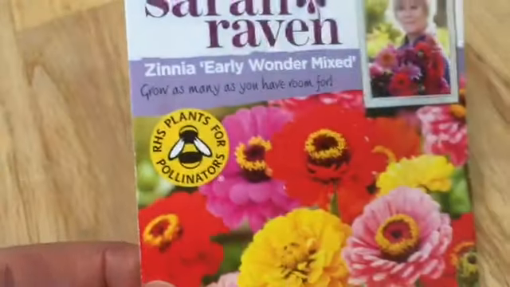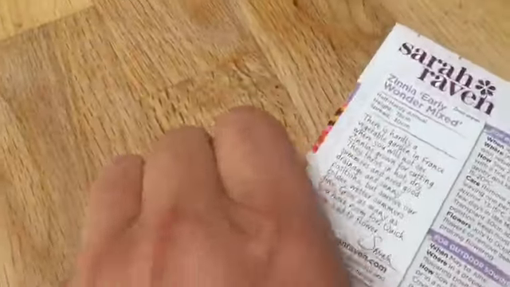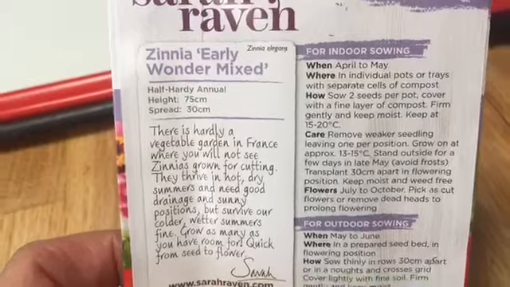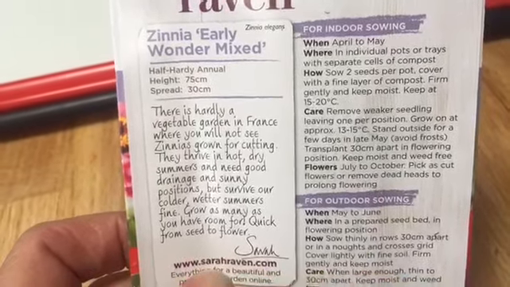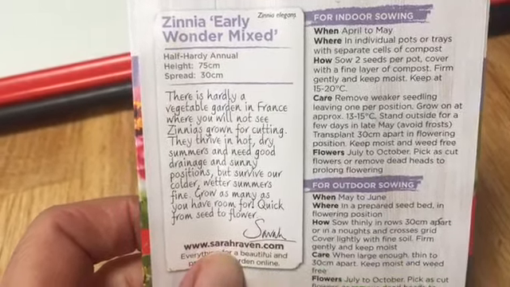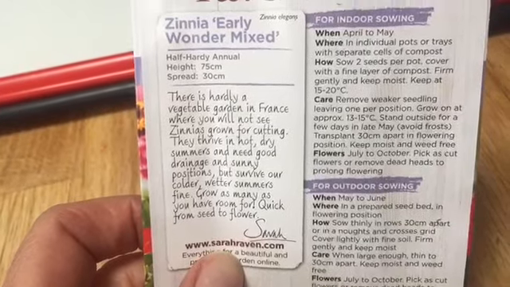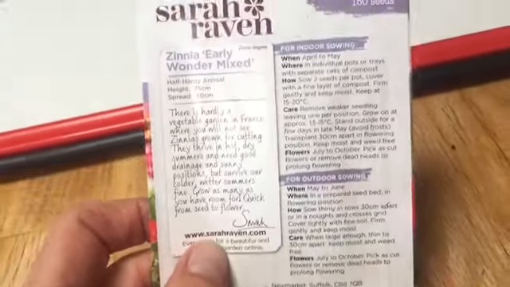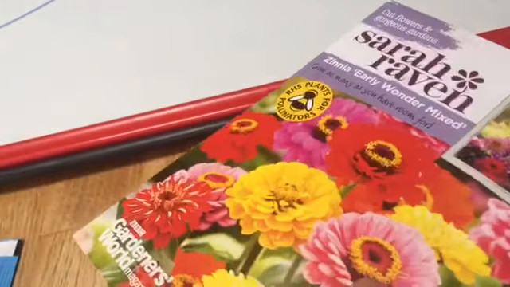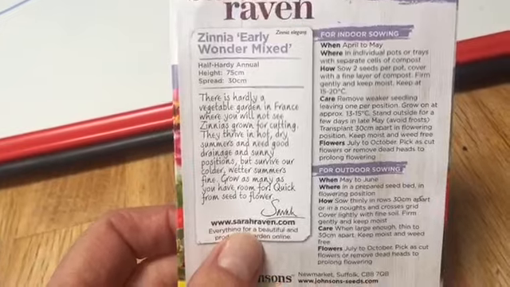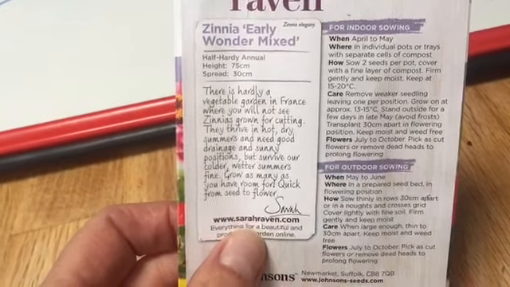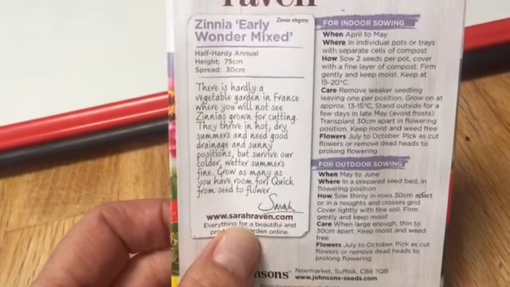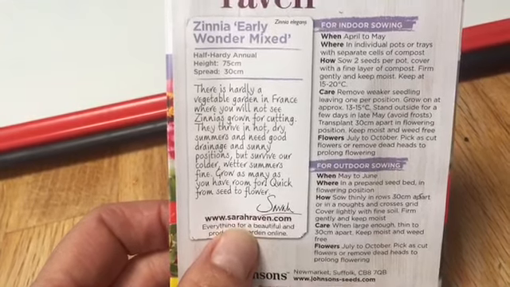Here is a packet of seeds. And the instructions for the seeds are on the back. We've got some headings for indoor sowing, for outdoor sowing, and we've got some subheadings as well. When, where, how, care, flowers. We've got no pictures on the back of this packet. We do have one on the front to give us an idea of what it might look like eventually, but not really to tell us what to do. And the pictures and instructions should be about telling you what to do. There are a few bossy verbs in there as well.